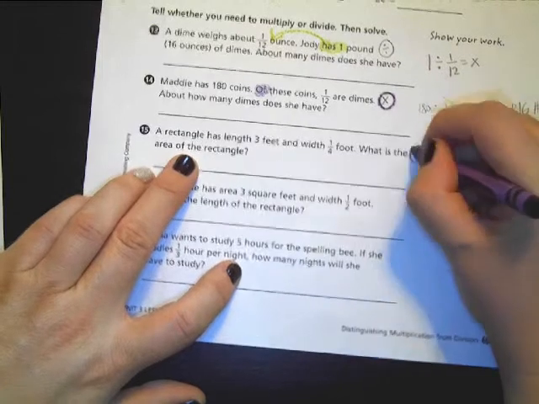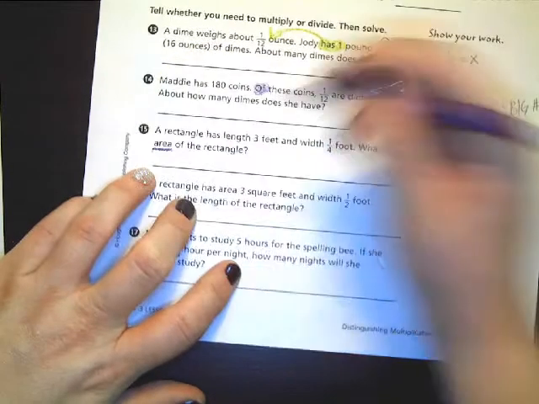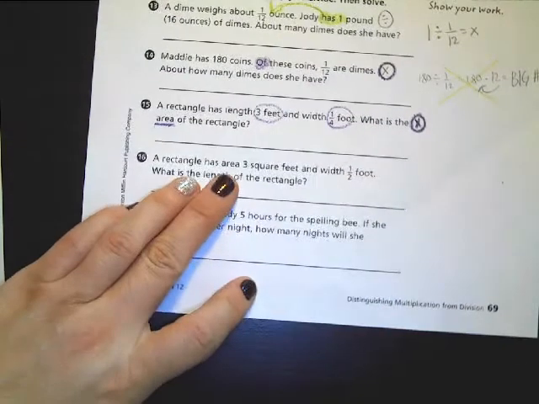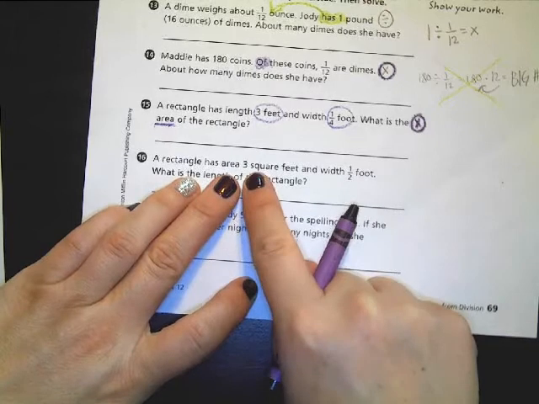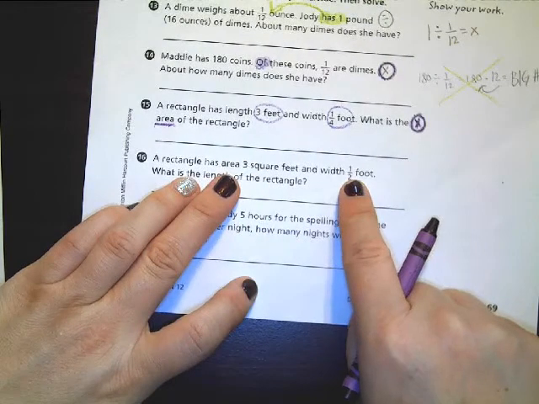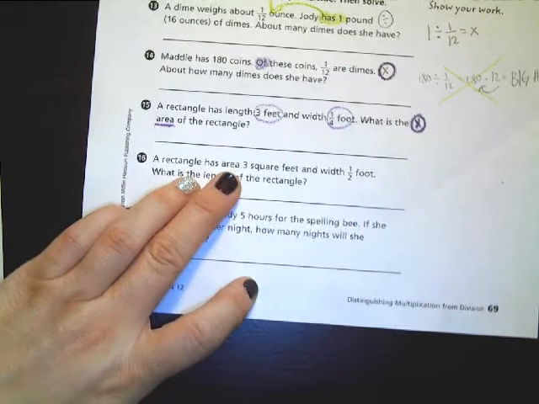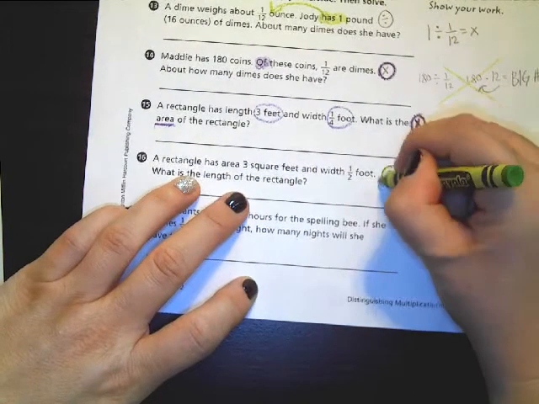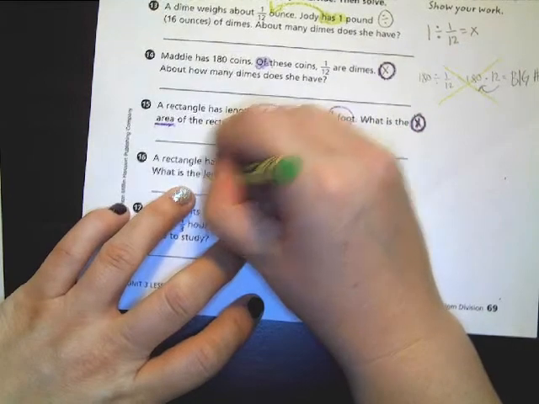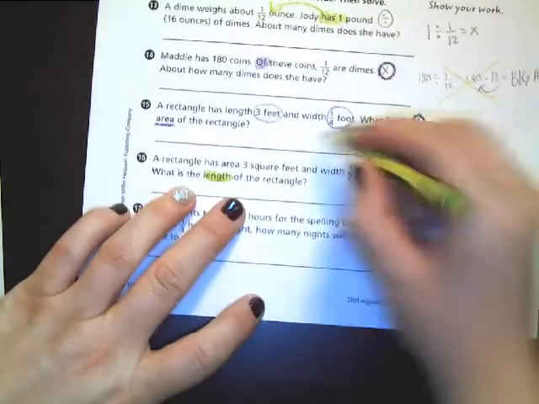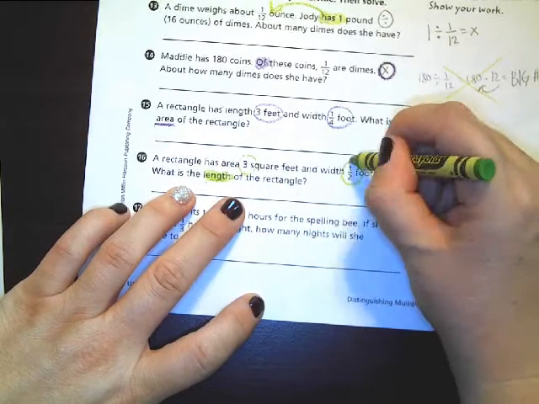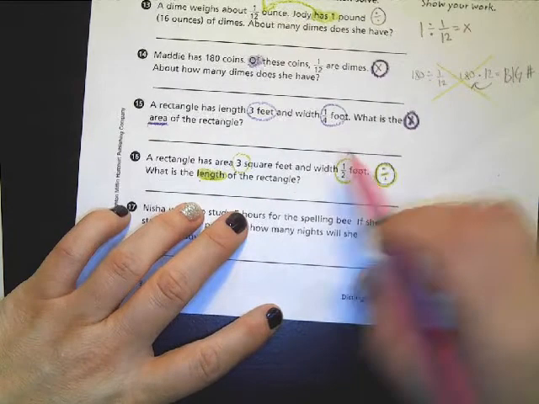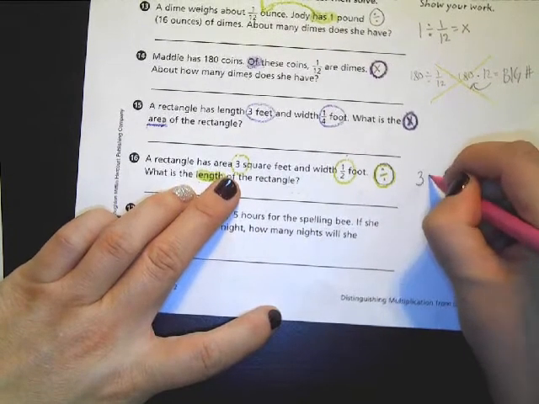Number 15. A rectangle has a length of this and a width of this. What is the area? Oh, goodness. You better know that that's multiply. When you're trying to find the area, you're going to do this times that. Number 16. A rectangle has an area. Ooh, they give you the answer, and then they give you the width. So if you have the answer and one of the pieces, it's not multiply, it is divide. They're asking you for the length.